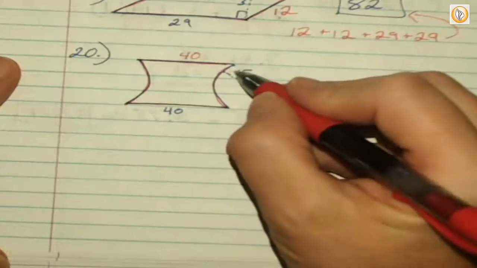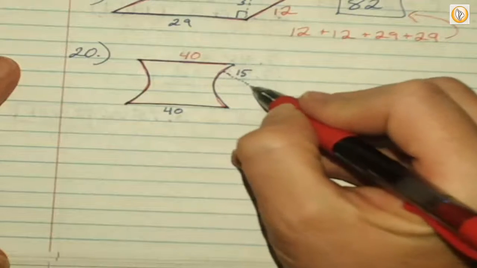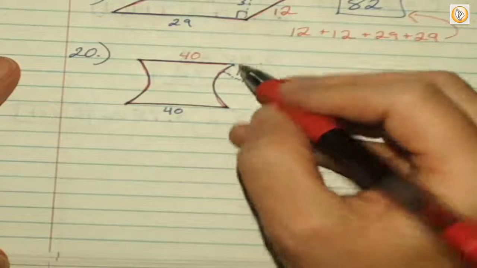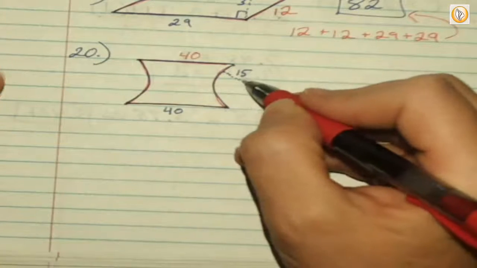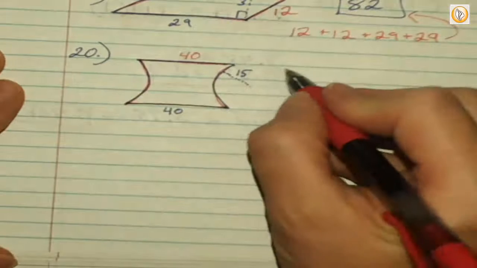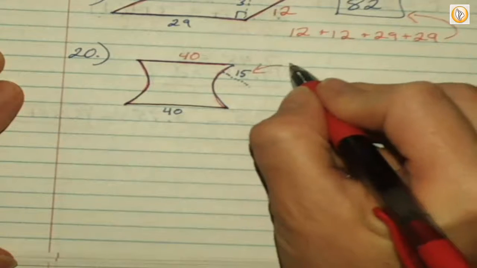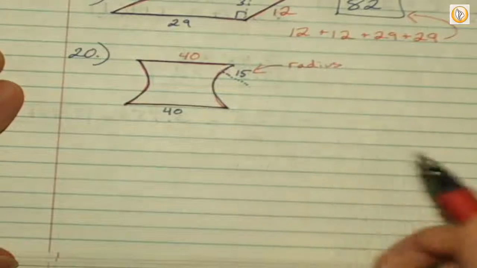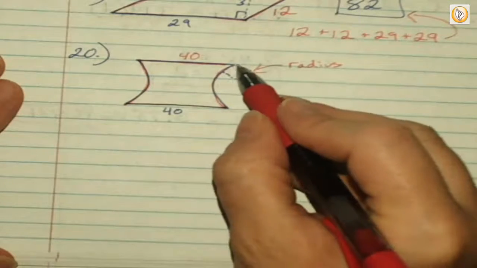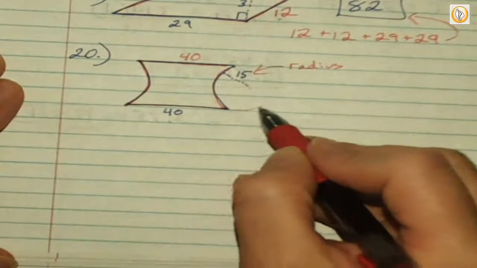Okay, now they have this little dotted line saying 15. Are they saying that this side is 15? No, it's the radius. That's right. This is the radius of an imaginary circle. So pretend that this is a circle right here.